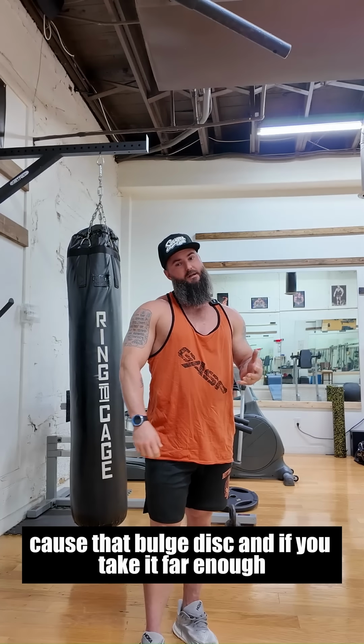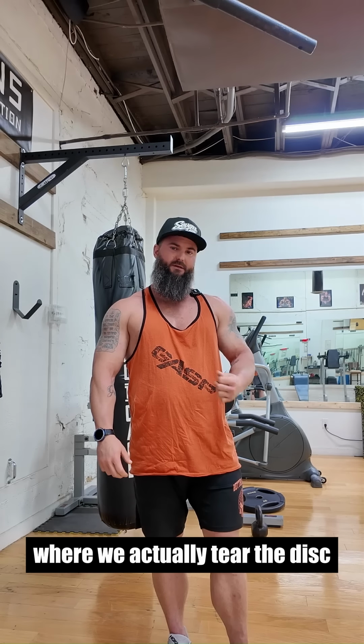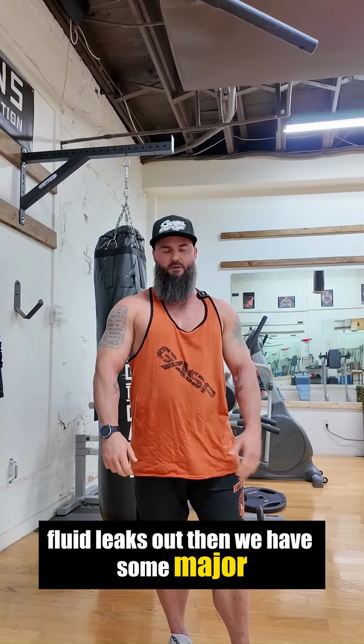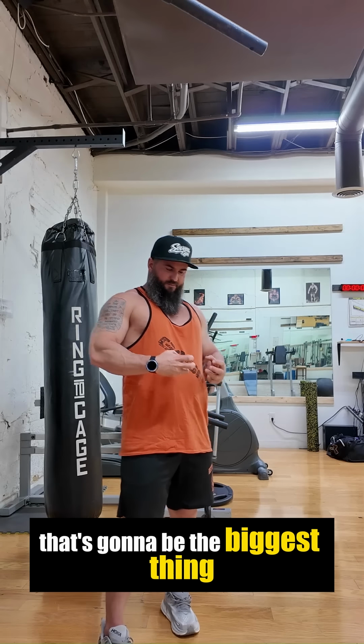And if you take it far enough, eventually you'll get the herniated disc where we actually tear the disc, fluid leaks out. Then we have some major serious issues with lower back injury. That's going to be the biggest thing.